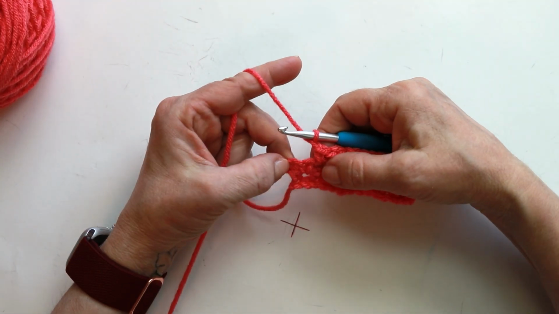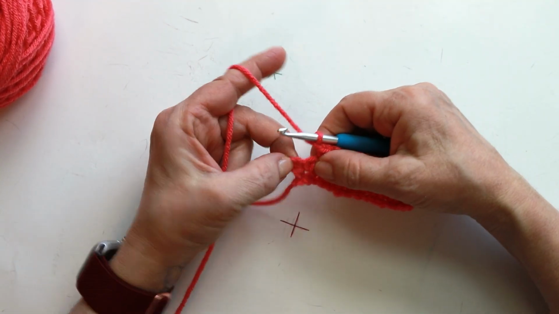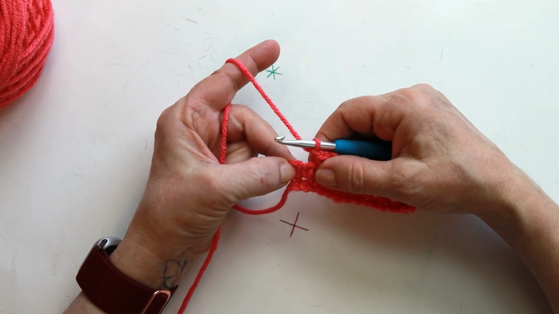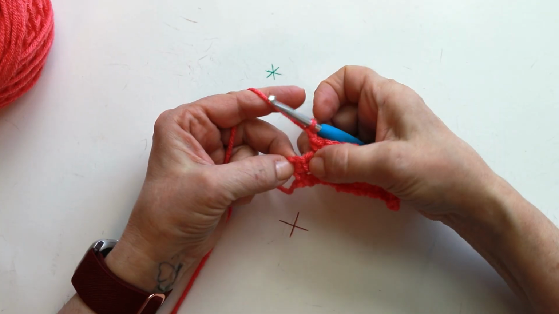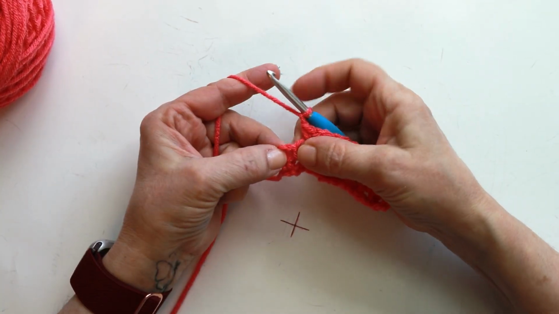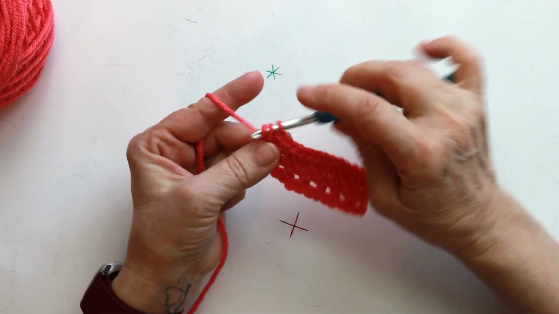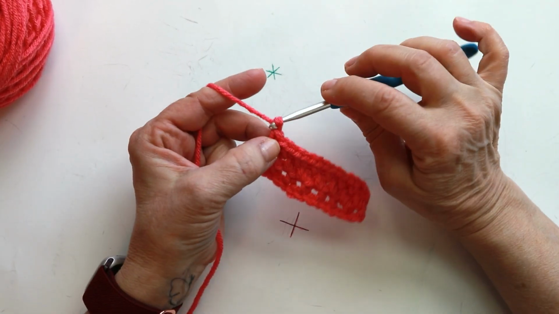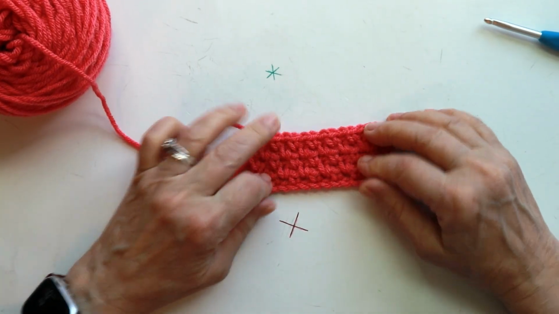Okay, so now we're back down to the last single crochet of the last row, and then we have that chain 2 where we had chain 2 and turned. So we want to make sure that we get into that space and single crochet and chain 2. The most simplest pattern that I think that you could ever crochet.